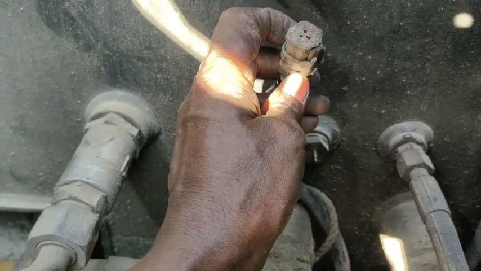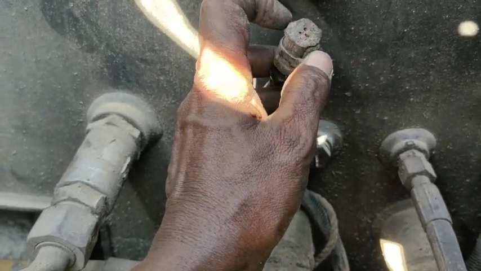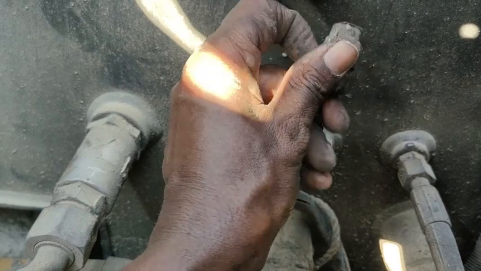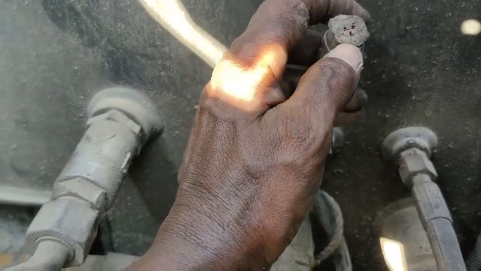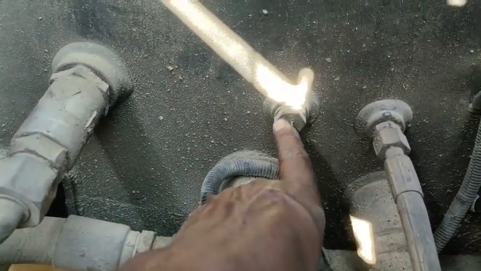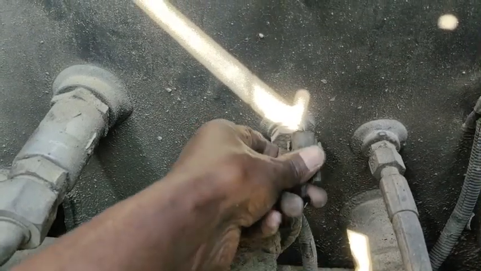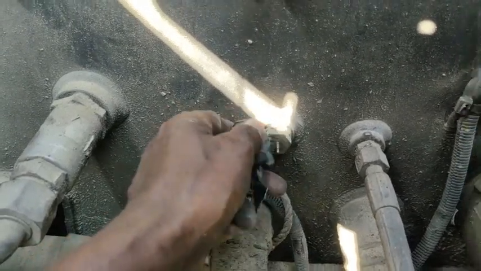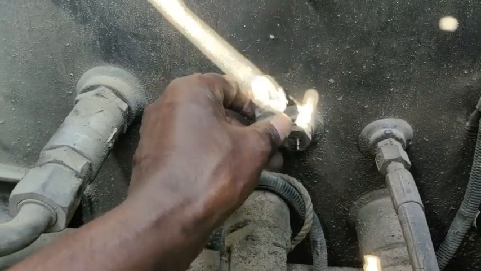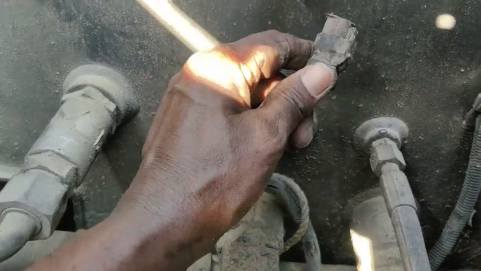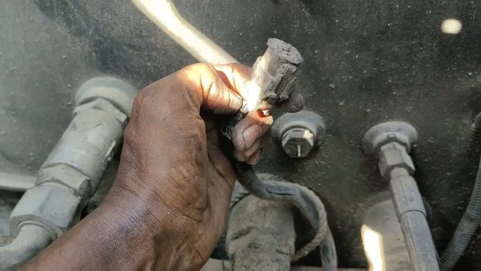What I have to do this time is remove this connector, clean it and try to fix it here. The stainless wires are there, so I will fix it and let you know whether my problem is solved or not, and after that I will bring a new sensor and fix it here.